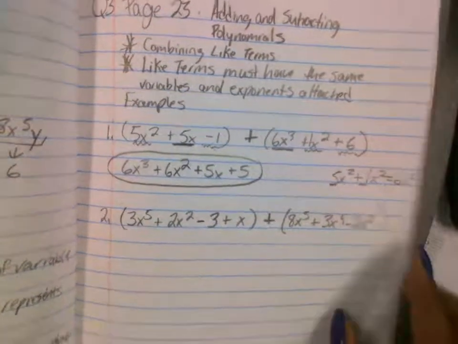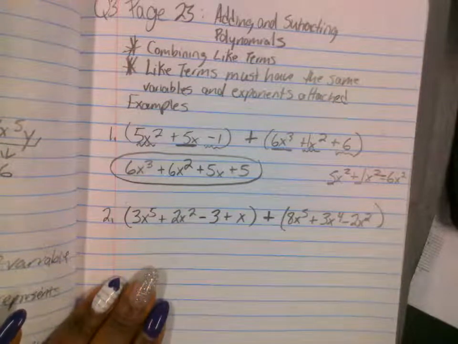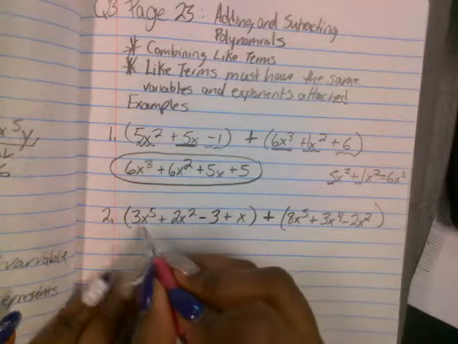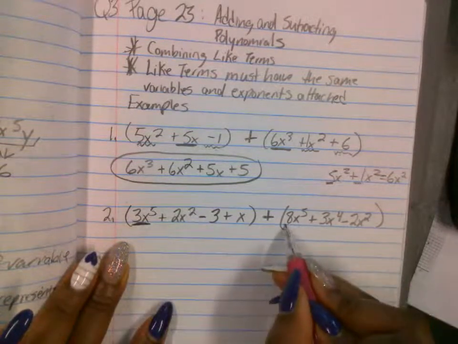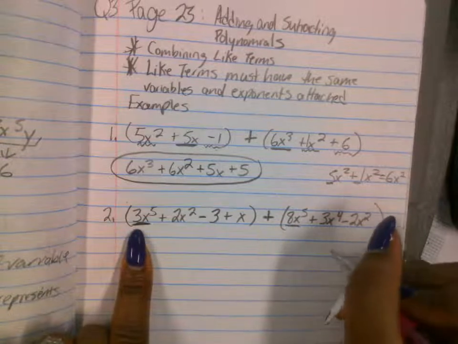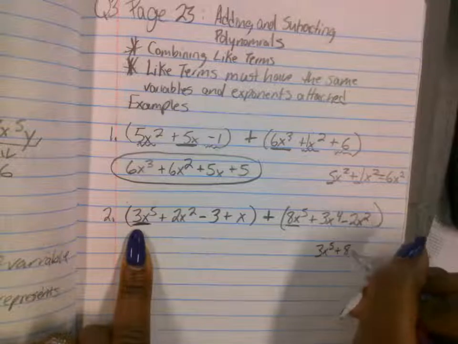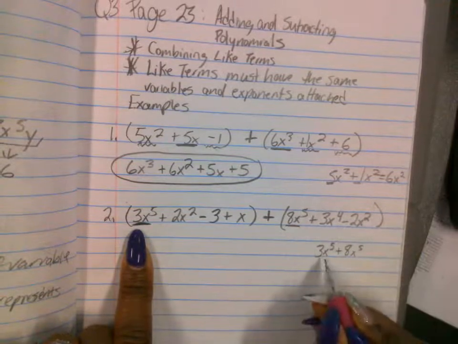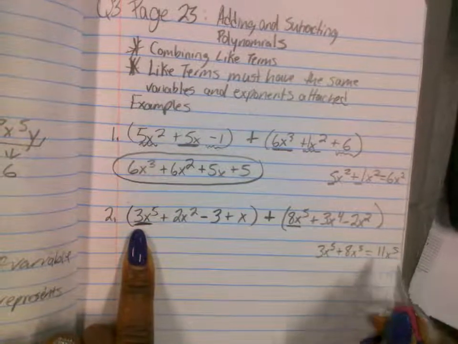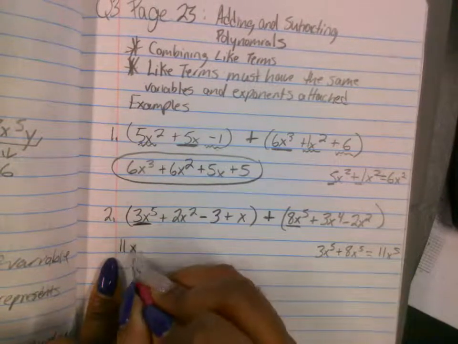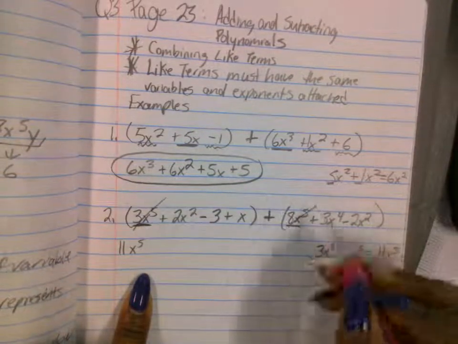Again, we're combining like terms. We're going to do highest degree first, okay? What's the highest degree here? X to the 5th. Is there another one like that? Yes, and it's this one. Do you see that? We're adding those. I'll write it out to the side for you. 3x to the 5th plus 8x to the 5th. How many x's to the 5th do we have? 11. It's 11x to the 5th. So we got 11x to the 5th. Any questions about that? You can mark those out.